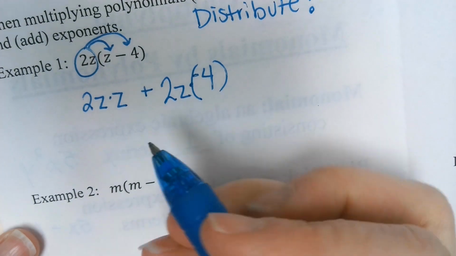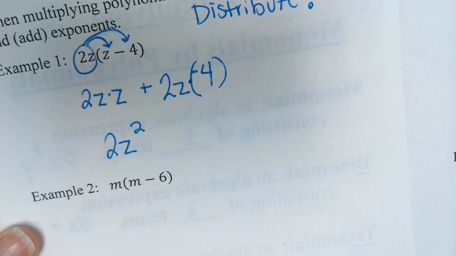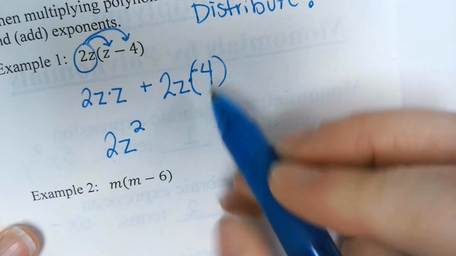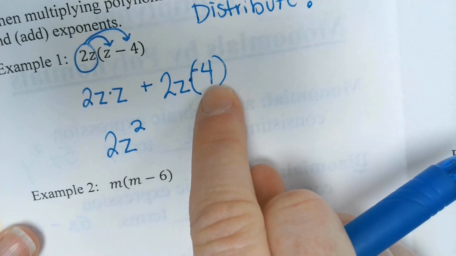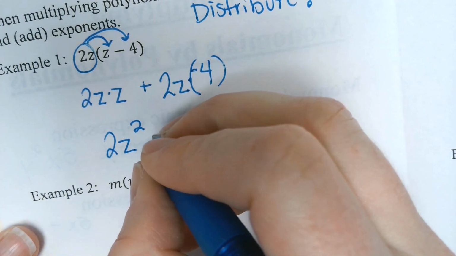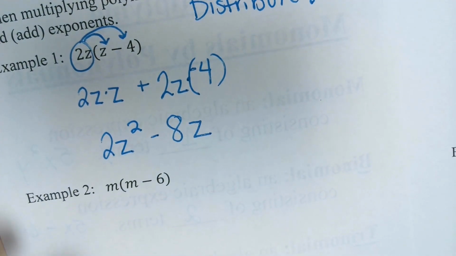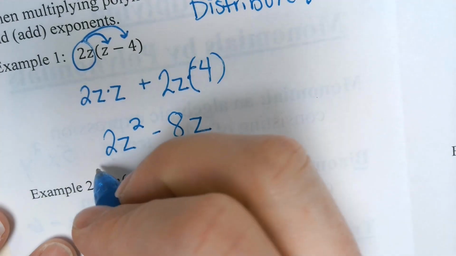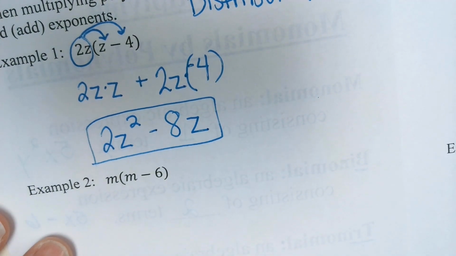Then we simplify it. So 2z times z is 2z squared. And then 2z times negative 4. Remember what we do with our numbers, the big numbers? The coefficients. 2 times a negative 4. It's a negative 8. So I'm going to put minus 8z. I could have put plus a negative 8, but that plus isn't needed. So then we just look and see, can we combine anything? And no, we can't. So we're done.